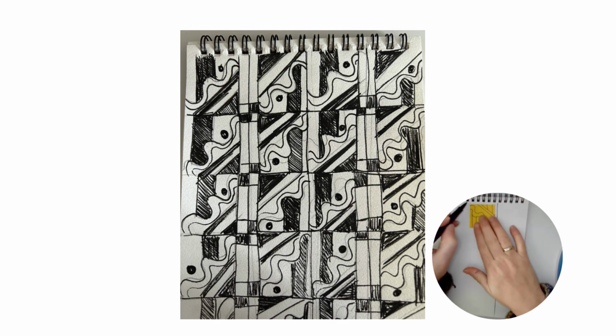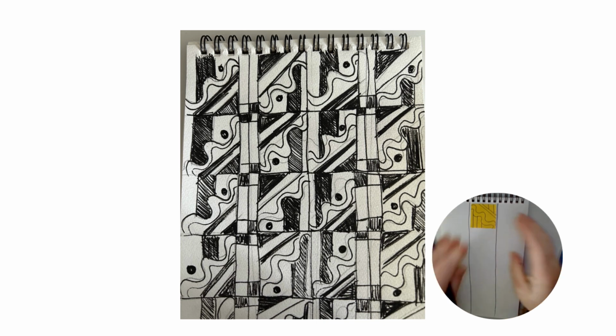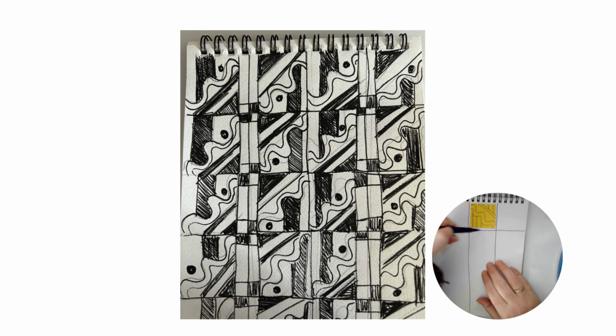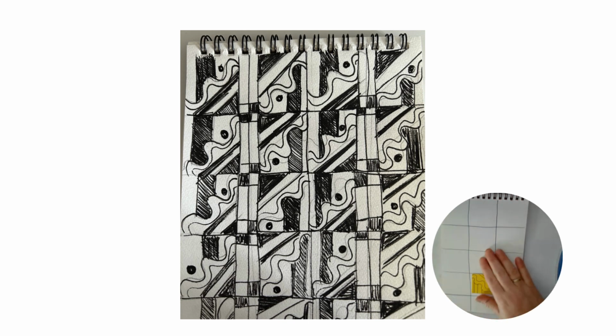Your grid doesn't have to be totally perfect, but as accurate as you possibly can get it is good. The square helps me create a guide for how big to make it. And that's my rough grid.